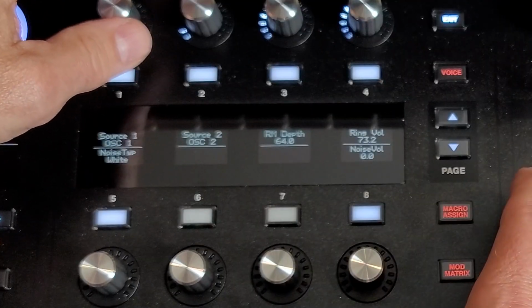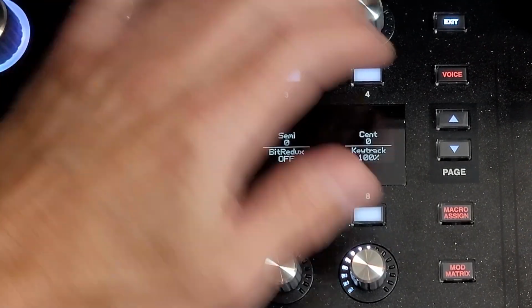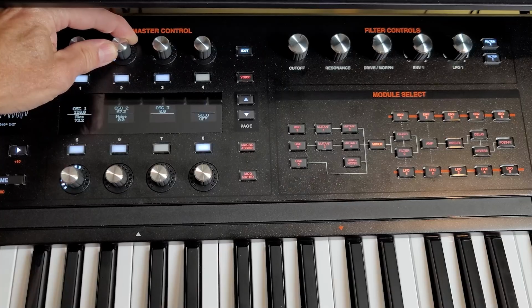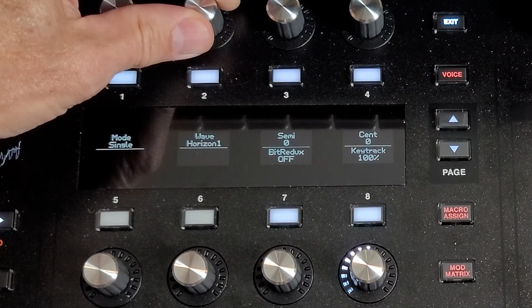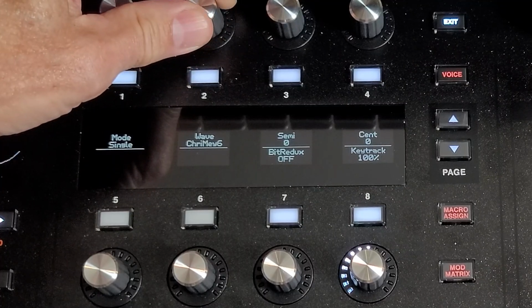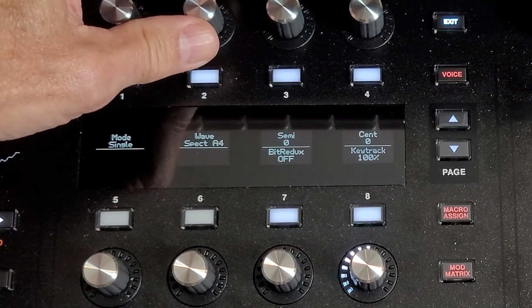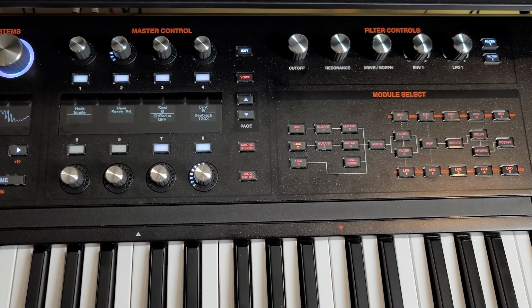And then we want oscillator 2. Let's bring that up. There's lots of harmonics there to work with. We could do chords with that. All right, so now this is what our sound is going to be like.